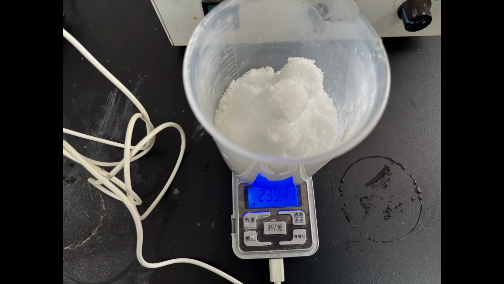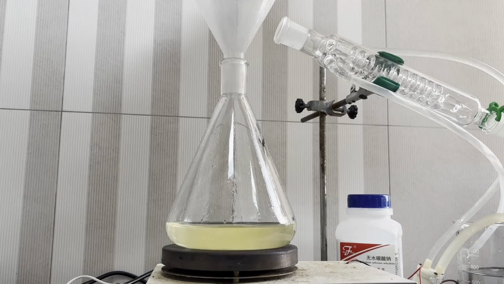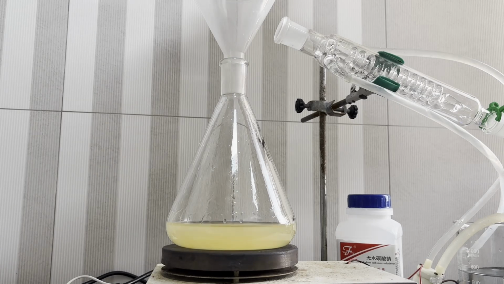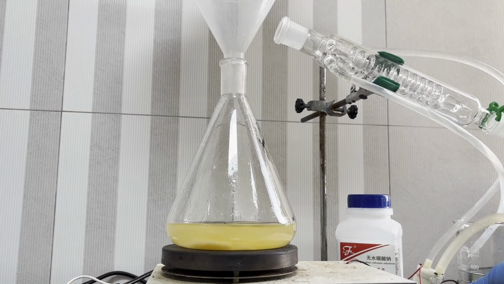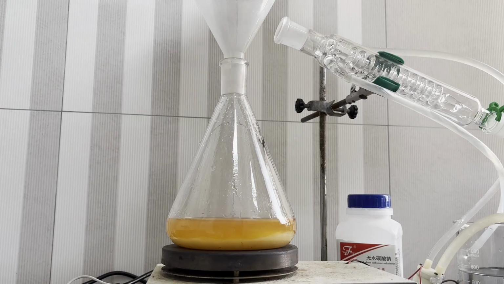I then weigh out 239 grams, or 2 moles, of potassium bromide, and directly dissolve it in the warm sulfuric acid solution. The mixture immediately turns yellow, which was due to the presence of bromine as an oxidation product of bromide by sulfuric acid, but that cannot be avoided in this process, and cooling the mixture down only minimizes the formation of bromine. Since I prefer speed over yield, I opted to simply dissolve everything as fast as possible.